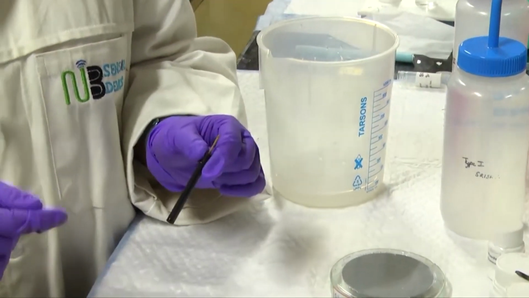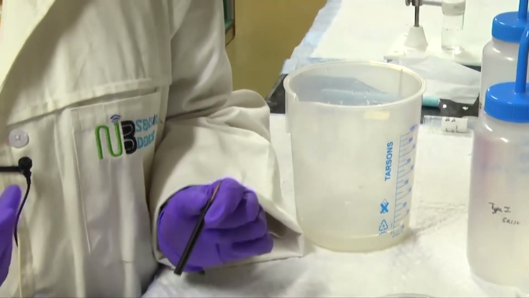Here we will be demonstrating the cleaning with the type 1 water, that is the DI water. So now we will be moving forward for the ultrasonification cleaning method, where we will be demonstrating with the DI water, that is type 1 water. So now we are going to do the ultrasonification.